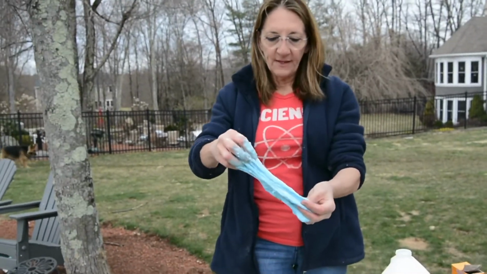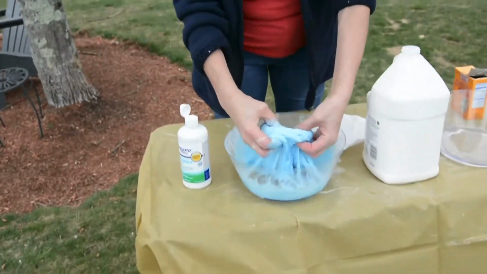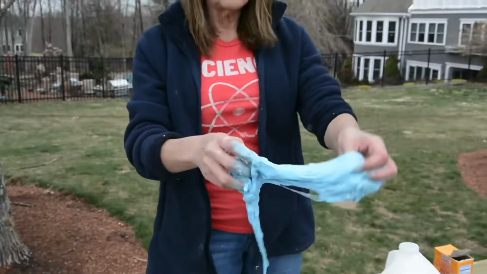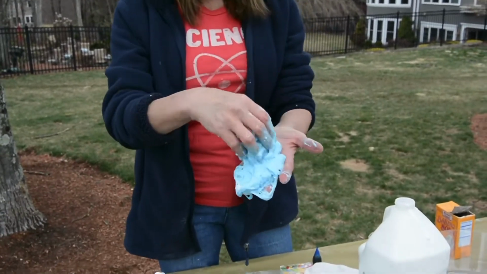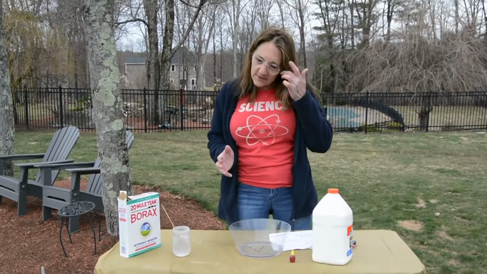This is our baking soda and contact lens solution slime. And you can adjust the ingredients to make it as slimy or as not slimy as you want. All right, this is our second glue slime.